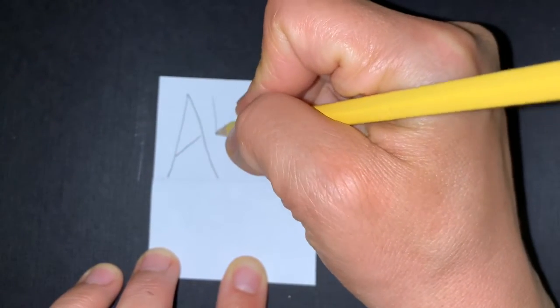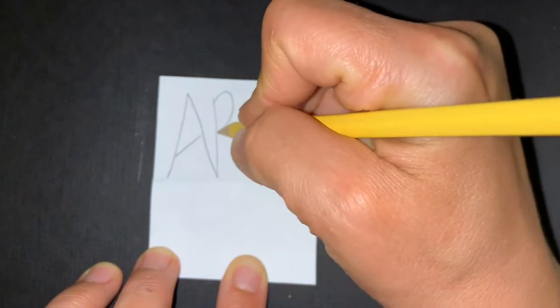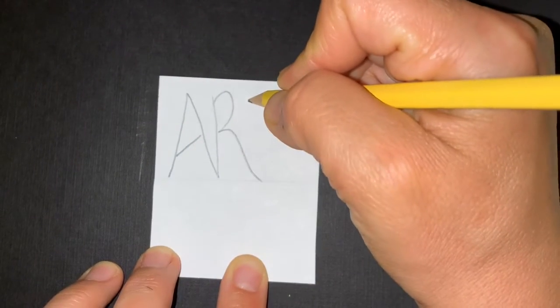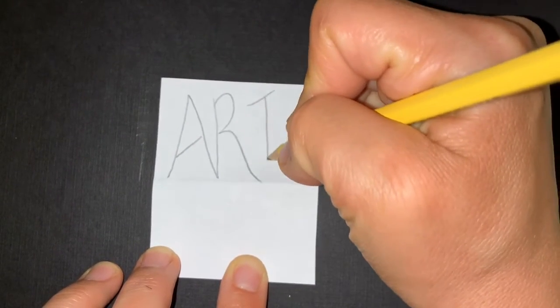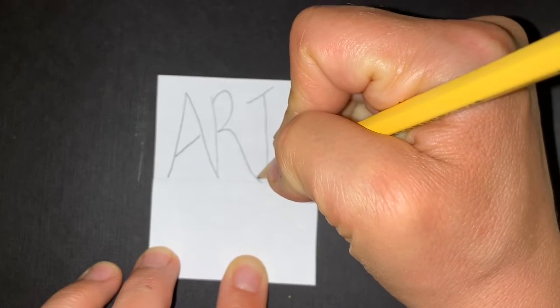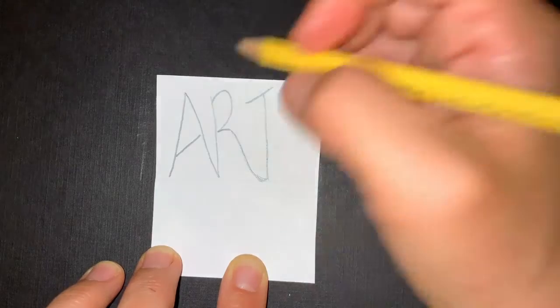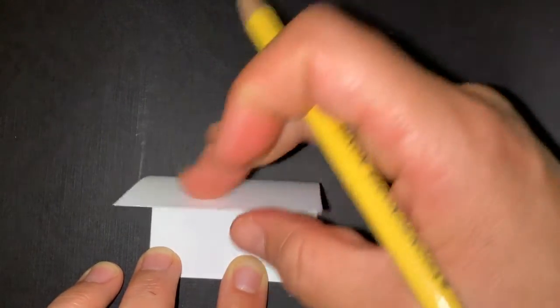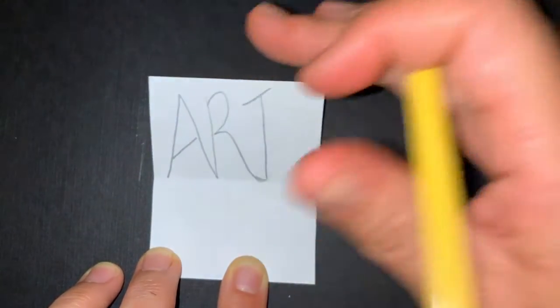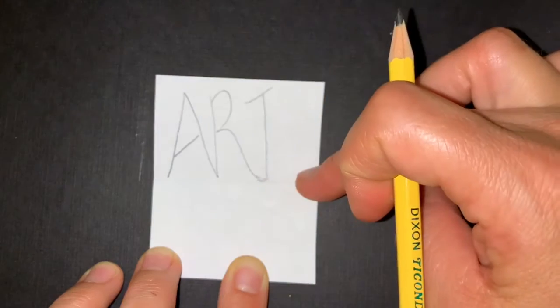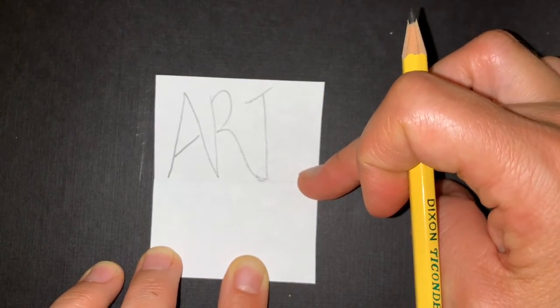I'm going to add a little bit of style because it makes it a little more interesting, and I want the ends of the letters to connect. Now what I'll do is reflect that across this horizontal line that I folded into the page to be able to see it. And I'll do my best to make it look the same. It's going to be backwards and upside down.